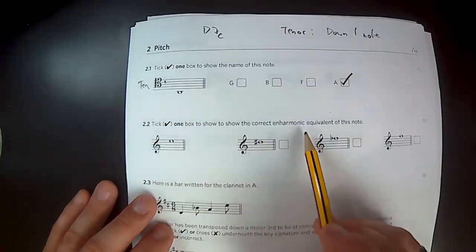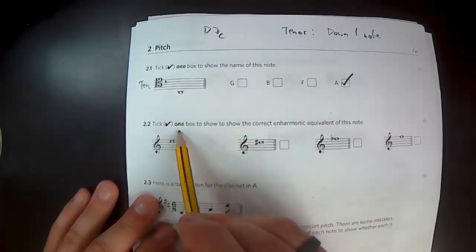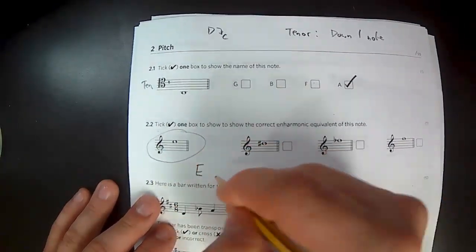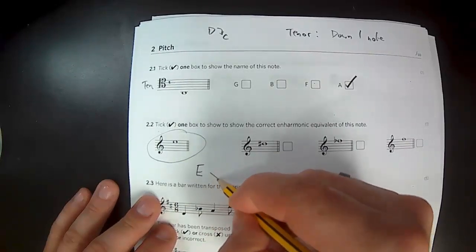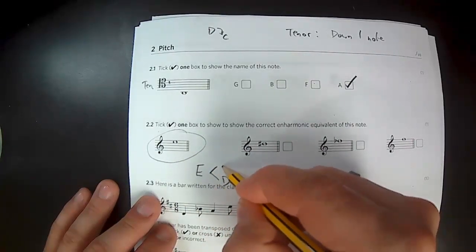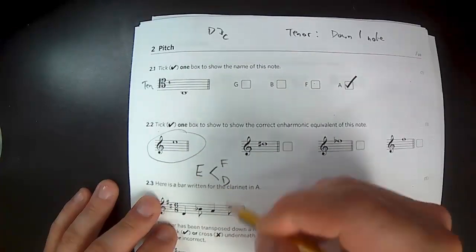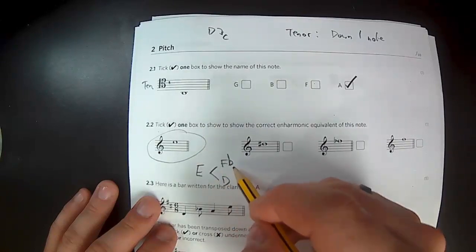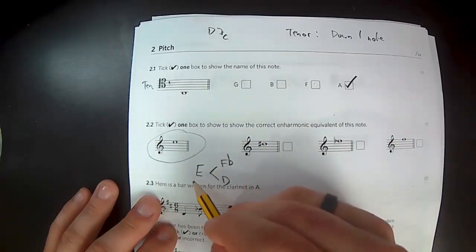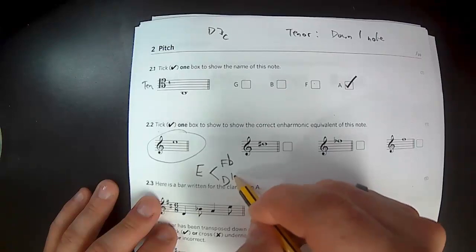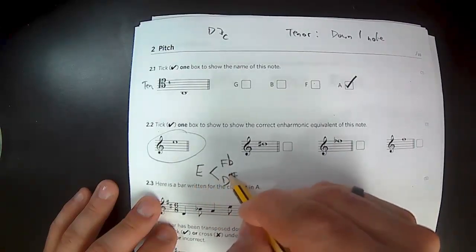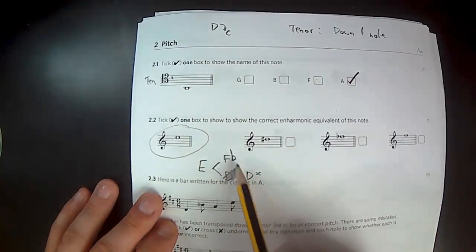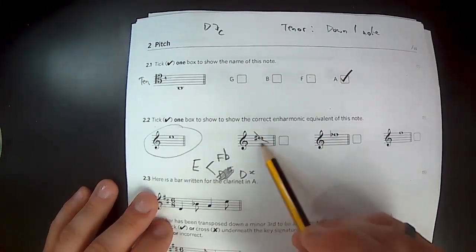Tick 1 box to show the correct enharmonic equivalent of this note. So we've got an E. What is E going to be the same as? Can we represent E as a D? Can we represent E as an F? How do we get to E from F? F flat. There isn't a black note in between E and F, so F flat means F down a semitone, which is the same as an E. D sharp takes us to an E flat, so it can't be that. So it's actually D double sharp. So it's either going to be F flat or D double sharp. It's not D sharp.